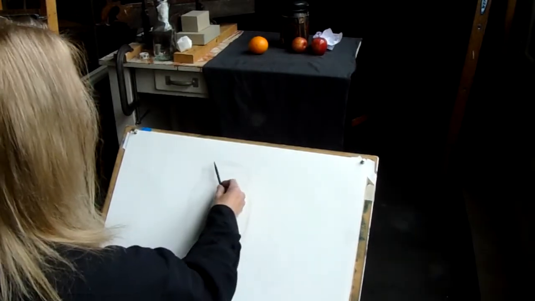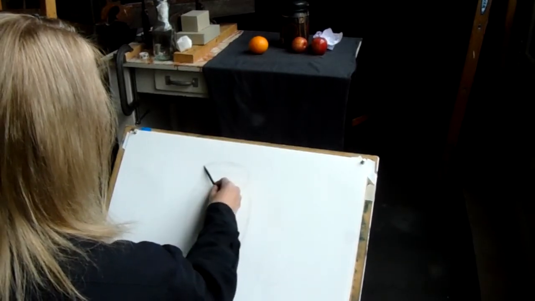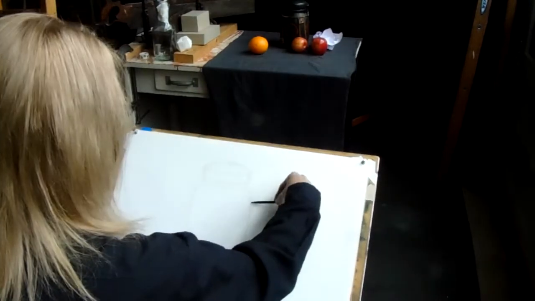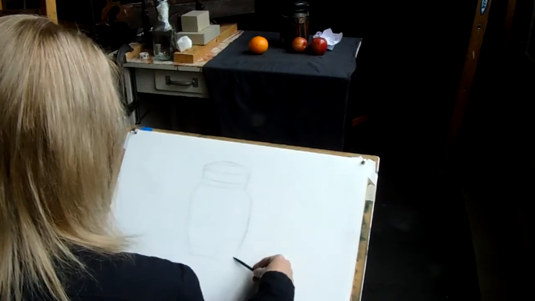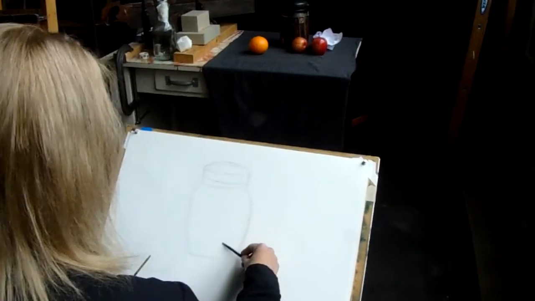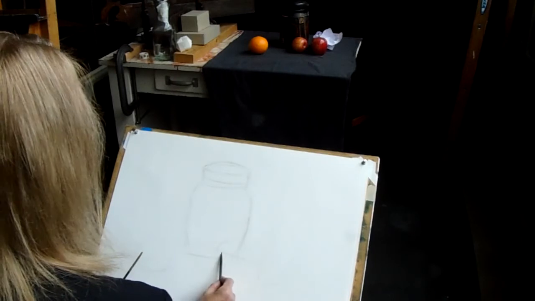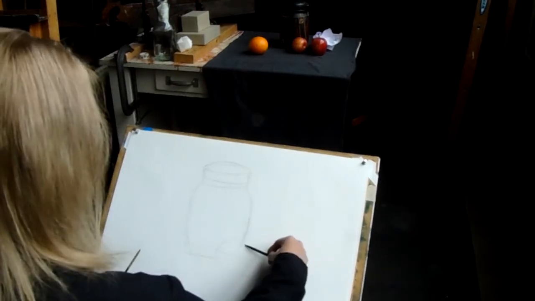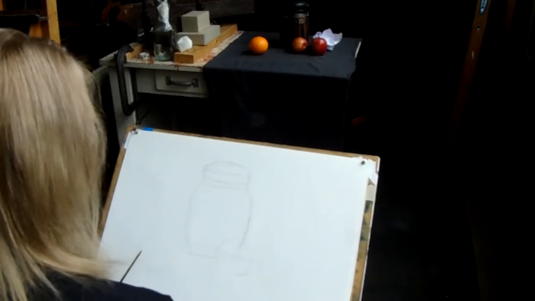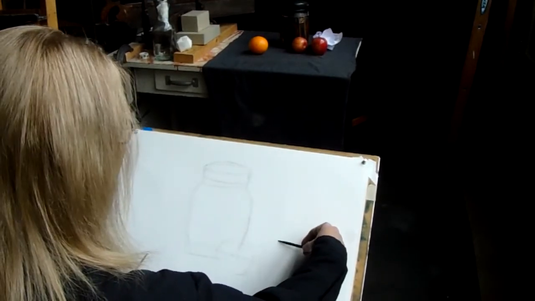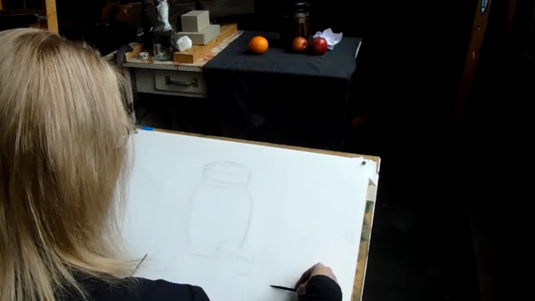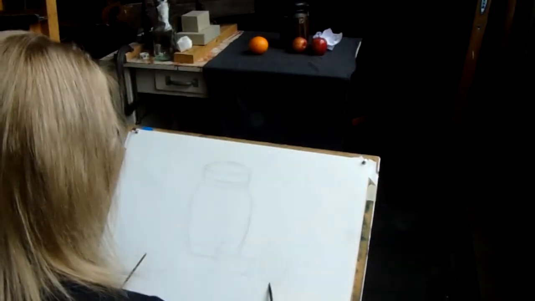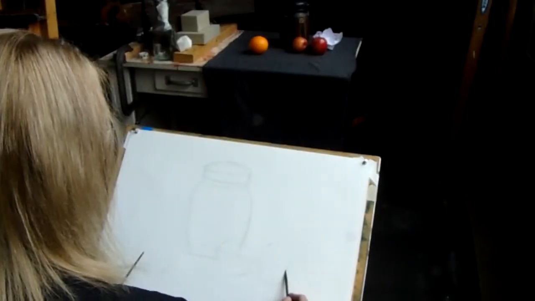All right, so I've sketched in my rice holder from Asia, and I'm sketching in my apples. I'm looking at the axis, short, straight lines to build the outline. So axis from core to the bottom of your apple, and then short, straight lines to indicate its general shape.